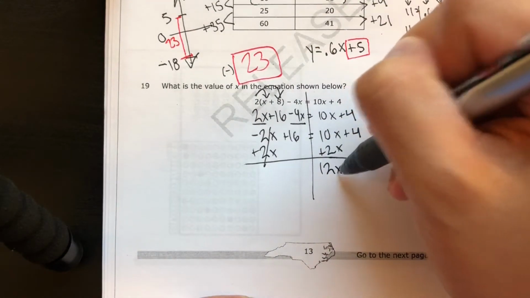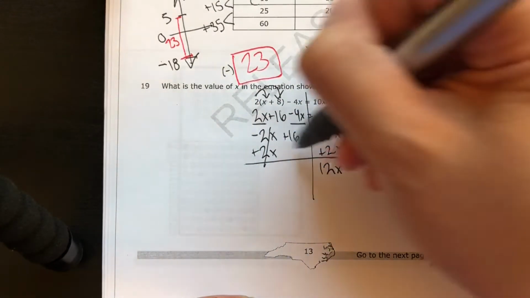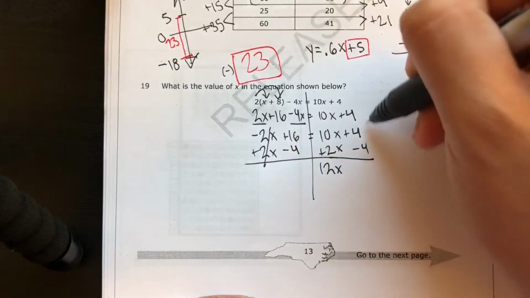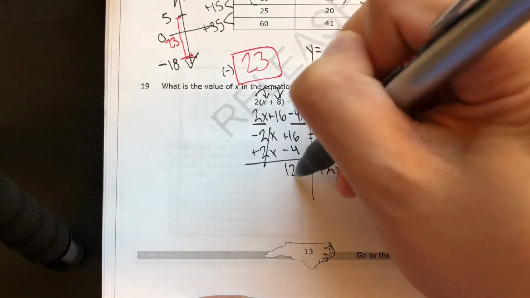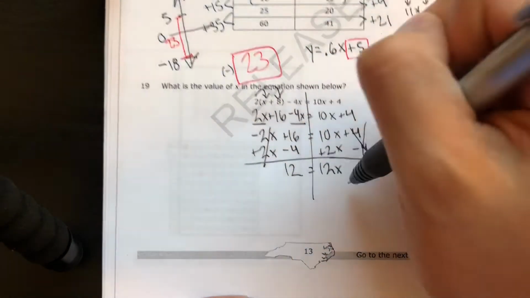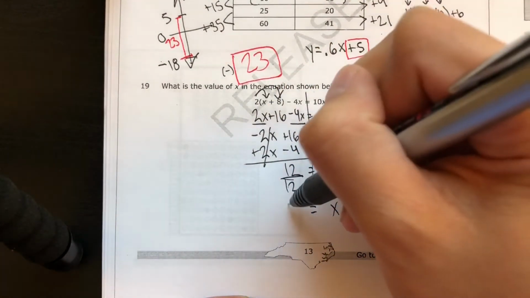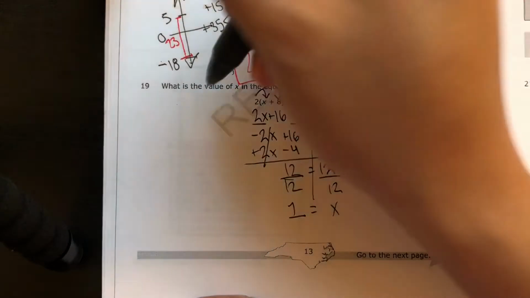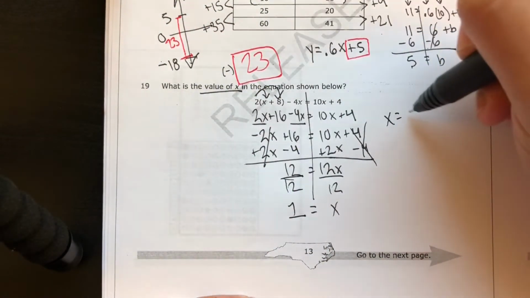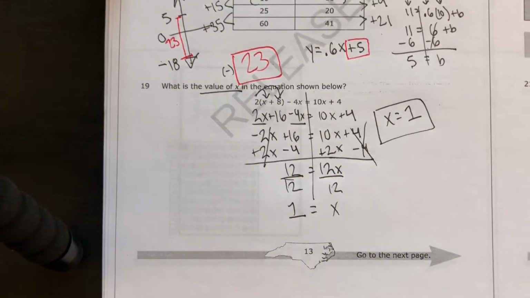This becomes 12x. On the other side, I can subtract 4, 16 minus 4, because these cancel, is going to be 12. And then to get x by itself, just divide by 12. X is going to be equal to 1. And it's asking for the x value, so that is all I need.